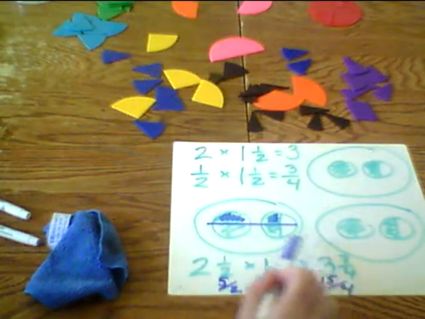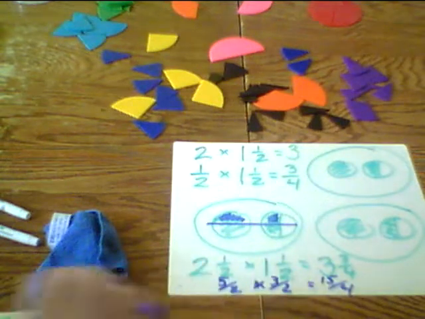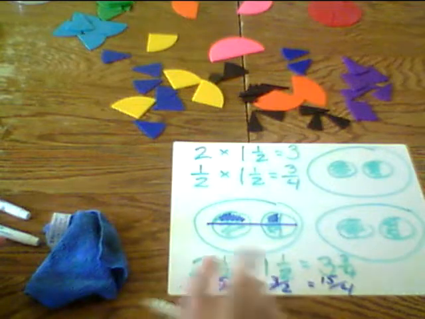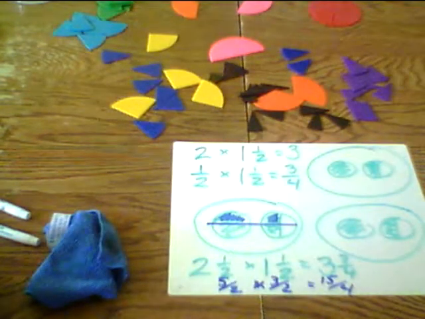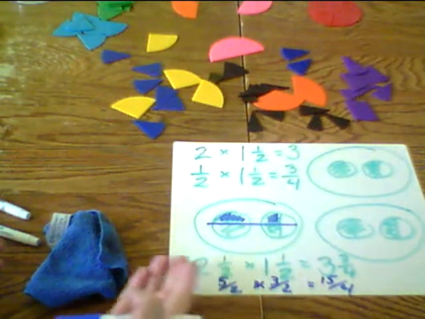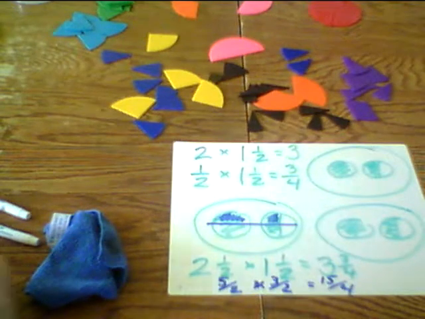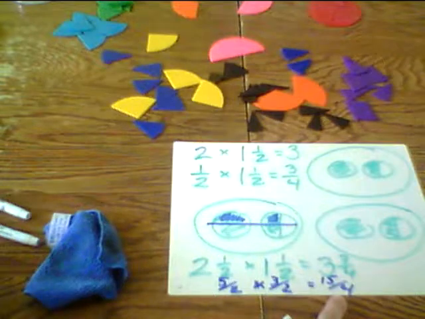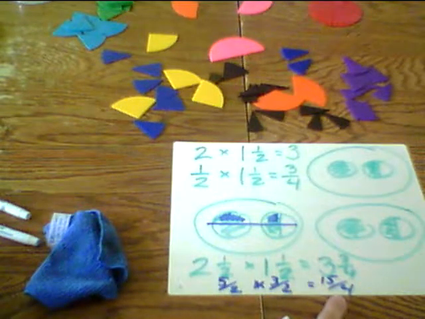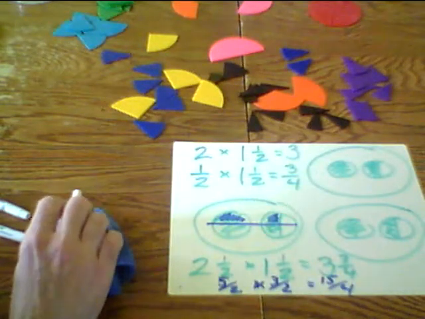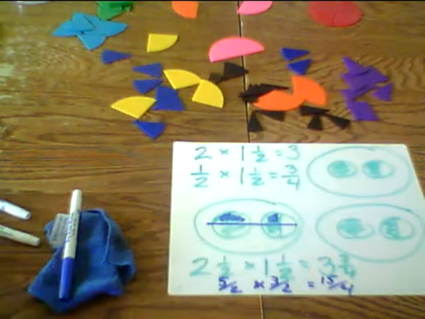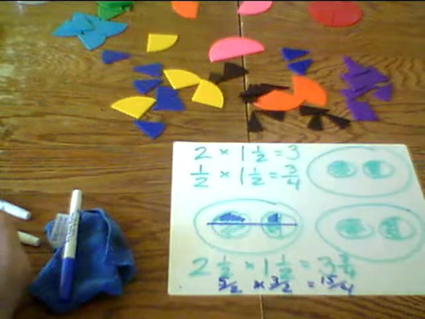So my question then would be, if I'm given a problem with a mixed number and multiplication, what should I do? And the idea is, okay, we just turn them into improper fractions first, and then multiply them, and then we have to simplify it.